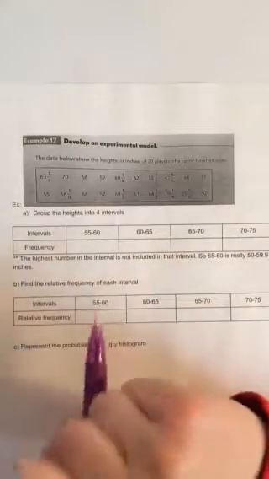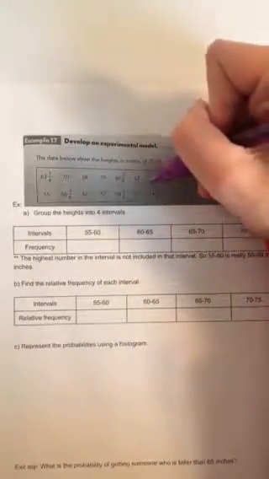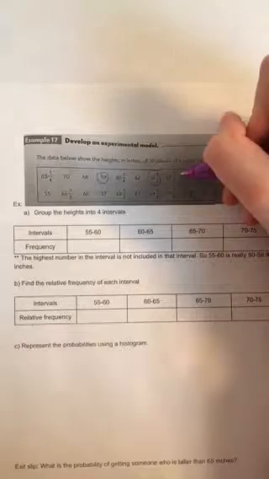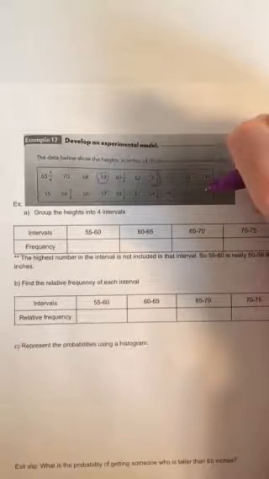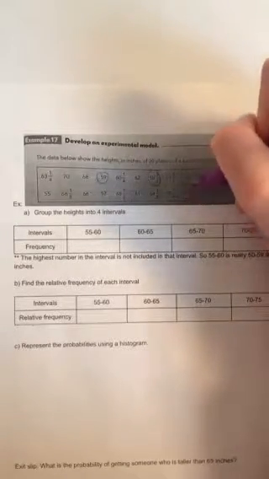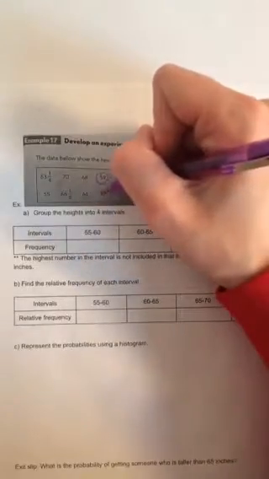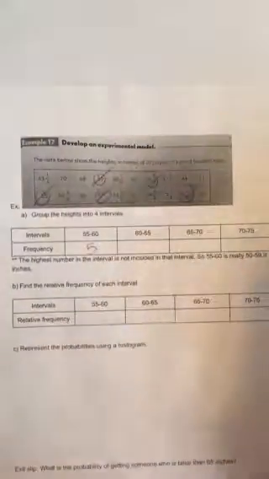Okay? So we want to group the heights into 4 intervals. So I want between 55 and 60. So no, no, no, nope, nope. This one here. So that's one. Oh, and this guy here, I missed him. Between 55 and 60. Alright, so that gives me 1, 2, 3, 4, 5. So 5 numbers. This is kind of like the fish problem we did the other day.